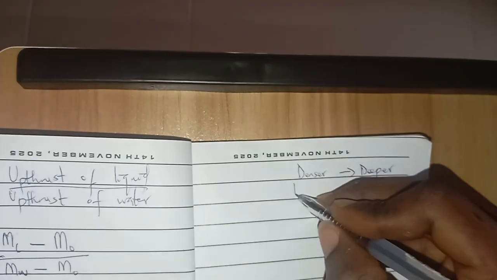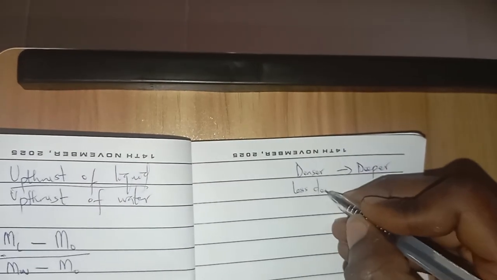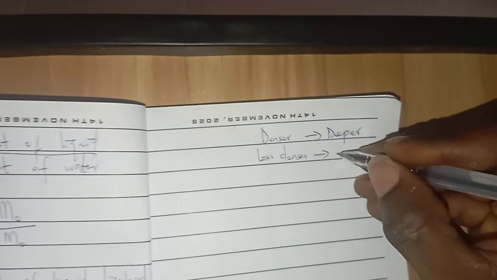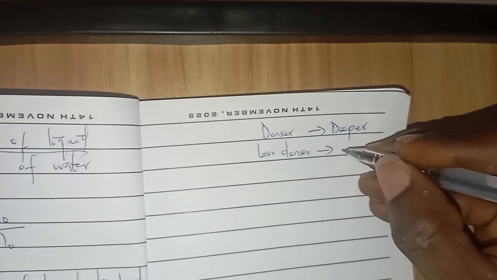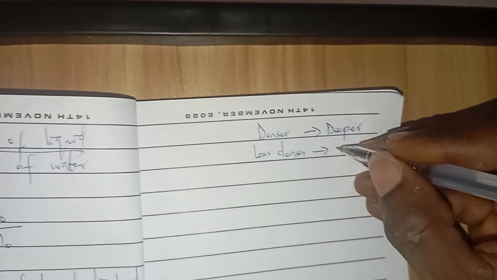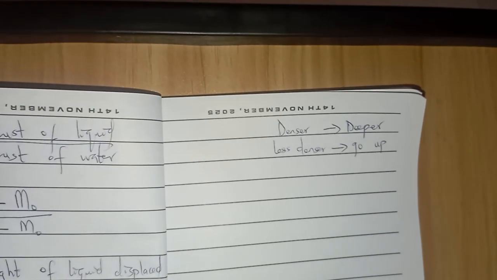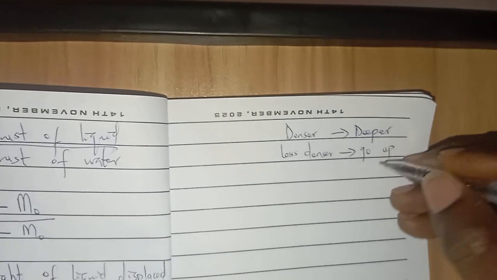While if it is less dense, the hydrometer will tend to not go in deeper. So it will tend to go up or stay up.